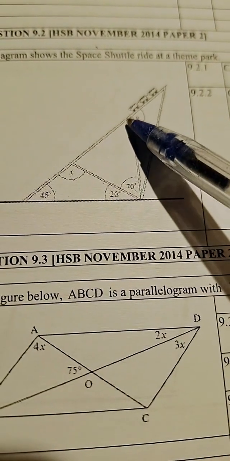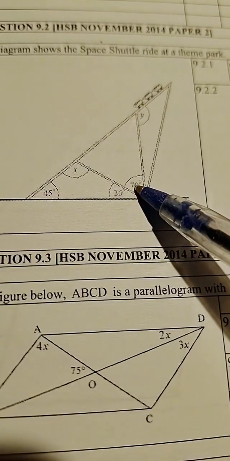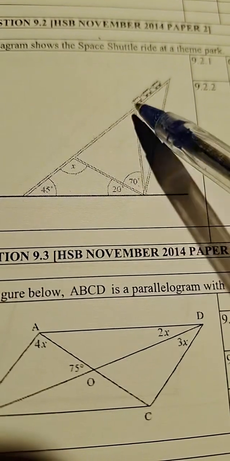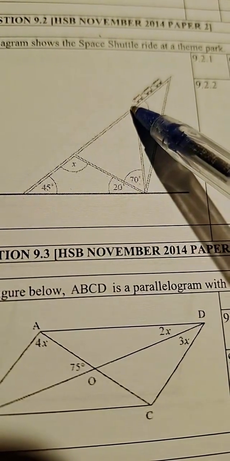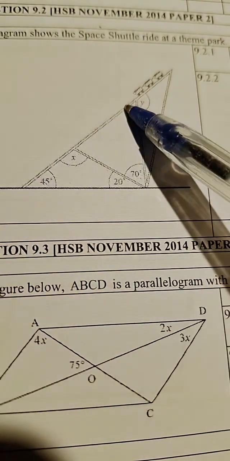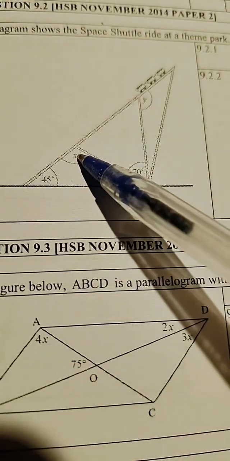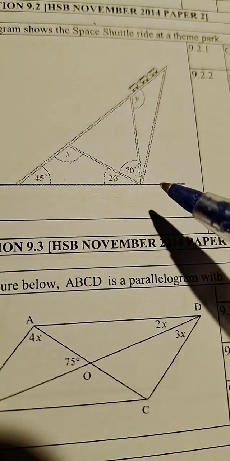Because remember that this angle that we don't know here, plus this one, that angle plus this one should give us that one, which is 115. We could get that angle.